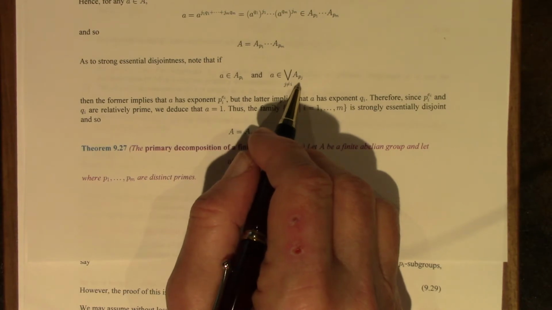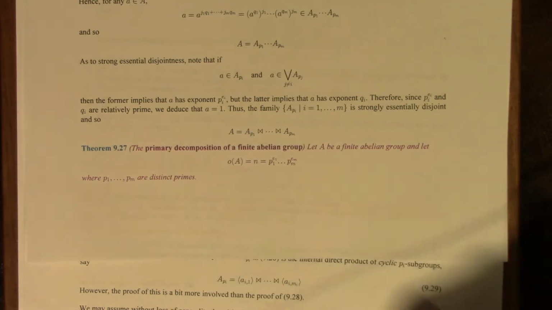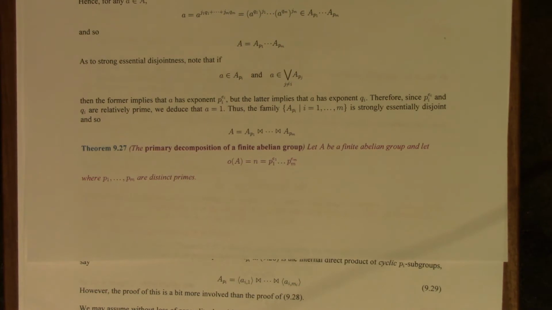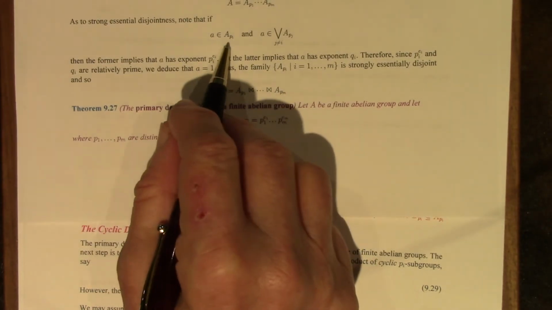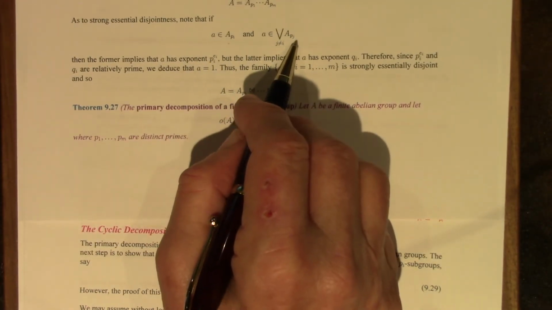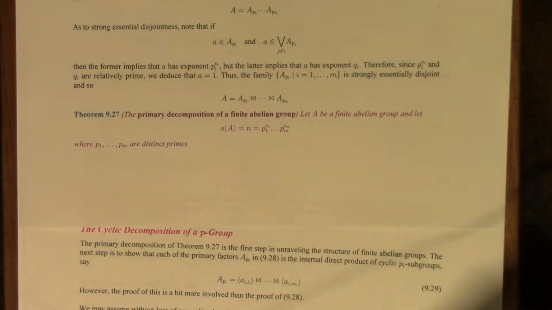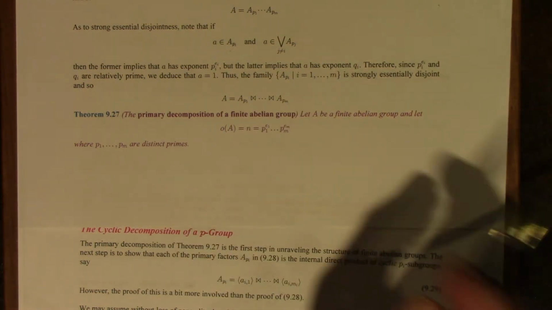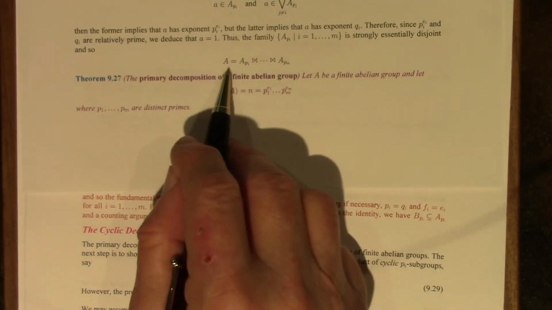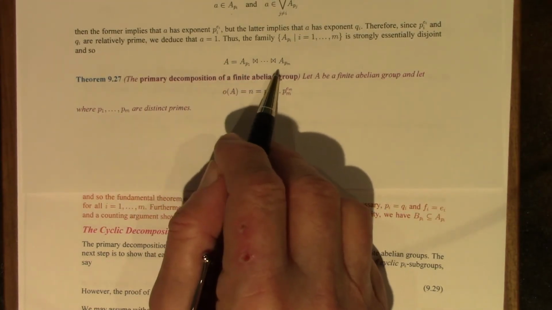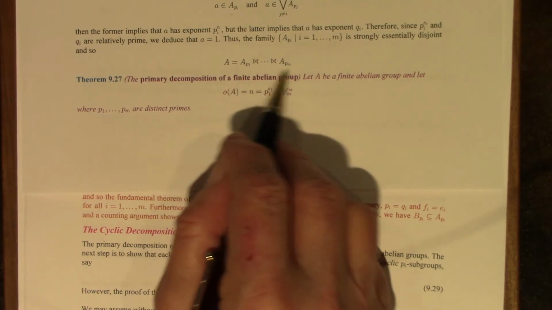And by an argument I believe we did once before, if you have an element that has two exponents that are relatively prime, that element has to be the identity. So the intersection of Api and this join is trivial. The family is strongly essentially disjoint, this family of Api's, and therefore A is an internal direct product of these subgroups.